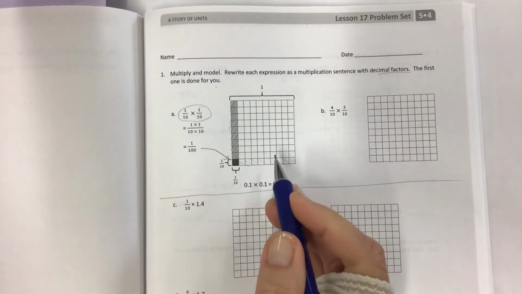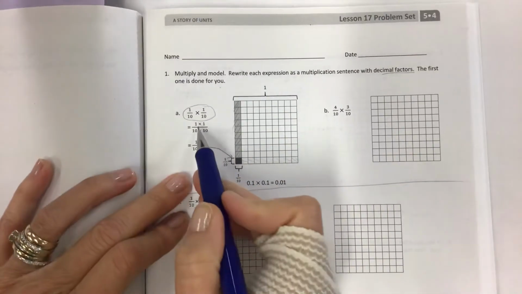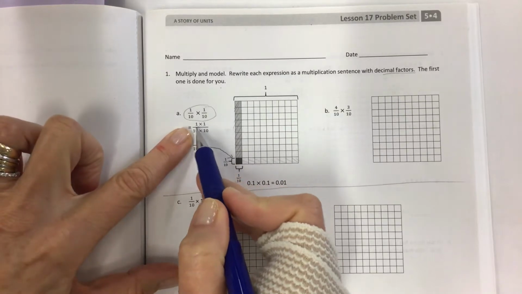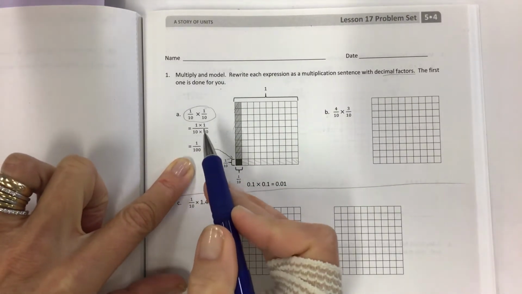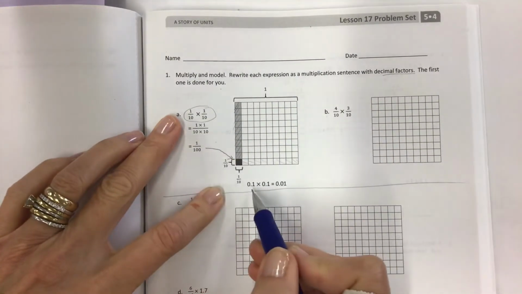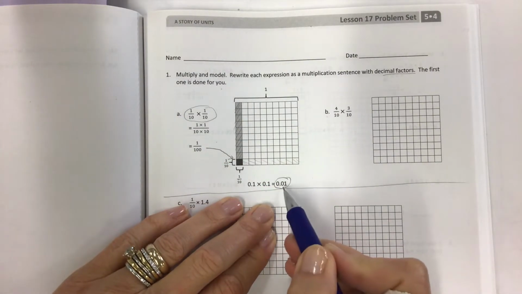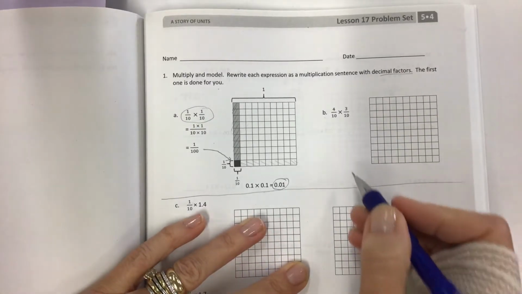The first one is done for you. 1/10 times 1/10 equals 1/100th. And we're going to follow this same pattern of taking the numerators, make one fraction, solve, and remember, don't simplify. Take the fractions, write it as a decimal, and then write the answer as a decimal, thinking about place value, position. Let's do part B.